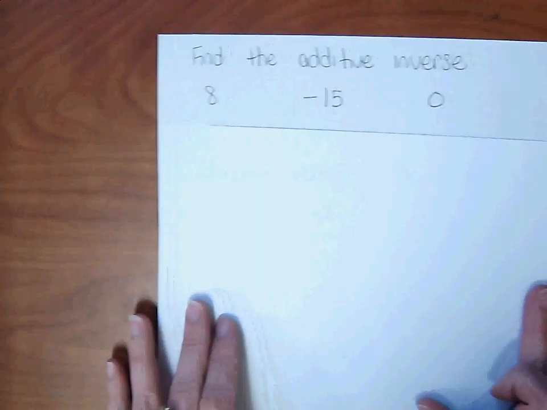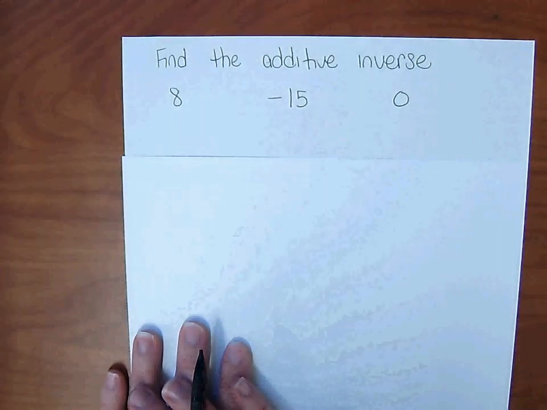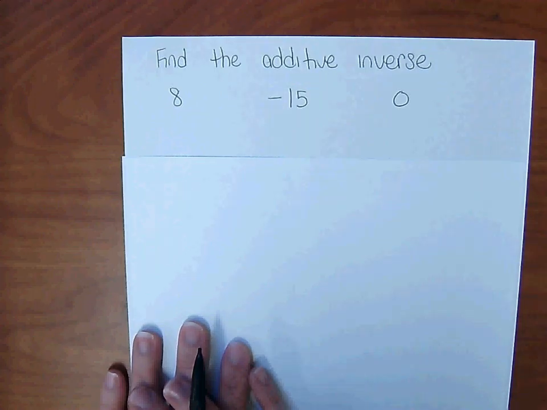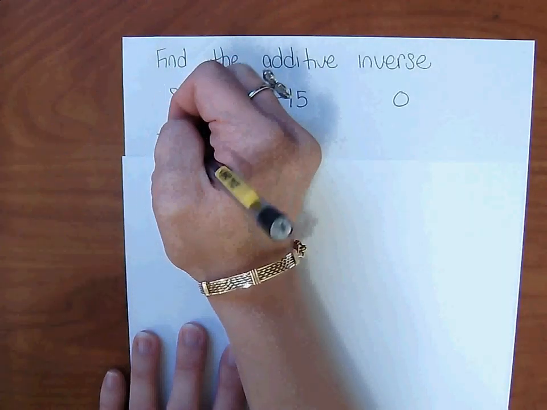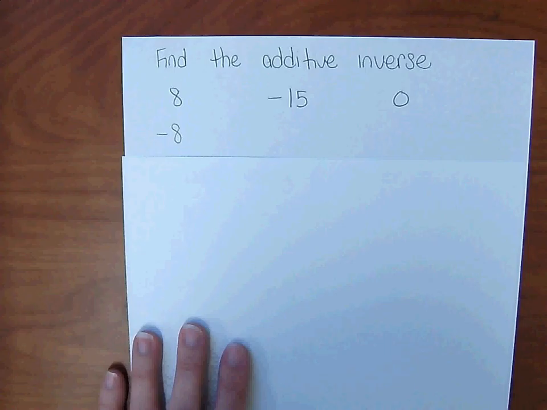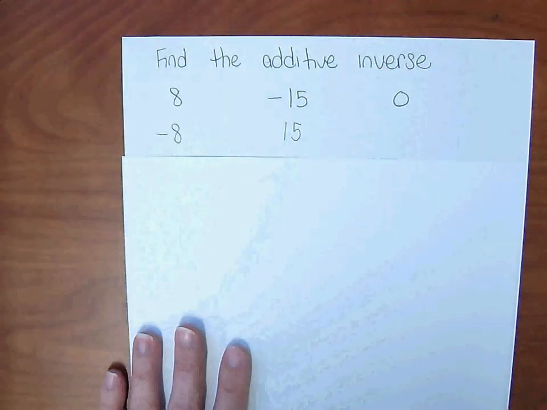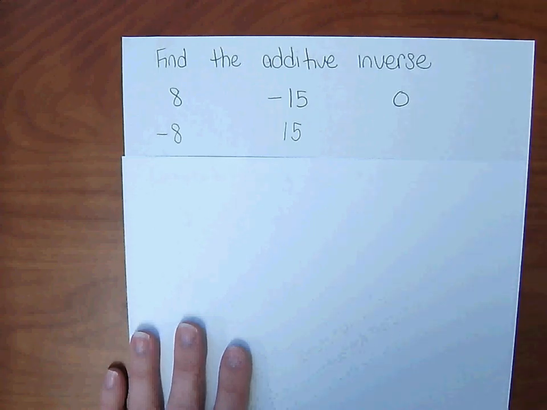So let's go ahead and find the additive inverse, or opposite, of these numbers. So 8 is 8 away from 0. So the additive inverse would be -8, because it is also 8 away from 0. -15's additive inverse, or opposite, is 15. And 0 is 0 away from 0. 0 is neither positive nor negative, so its additive inverse is also 0.